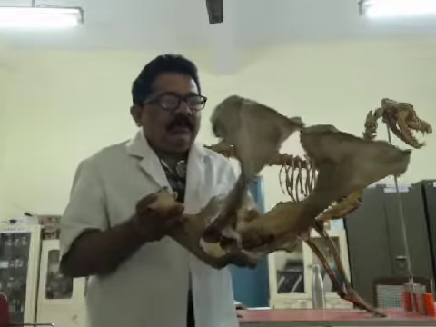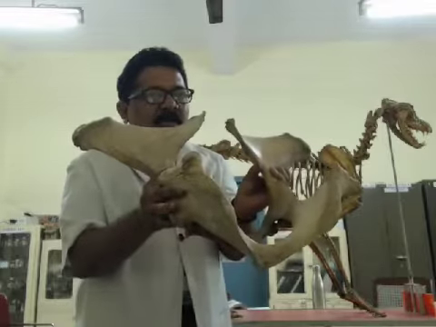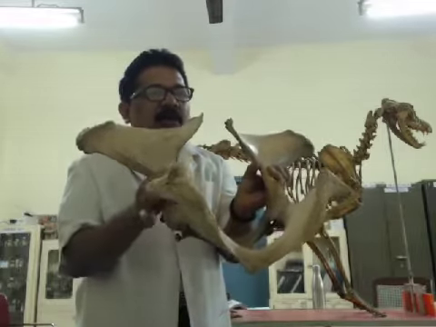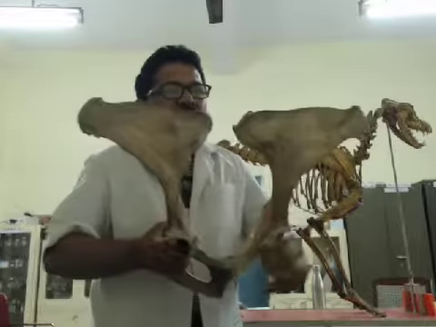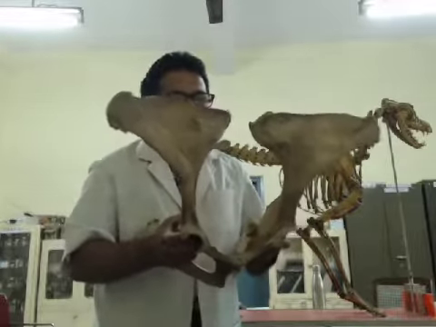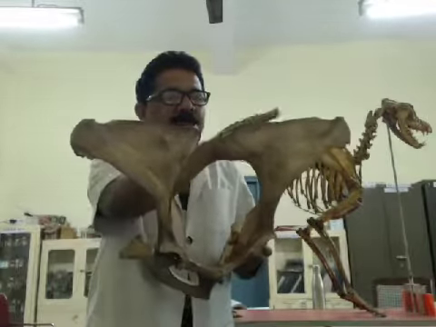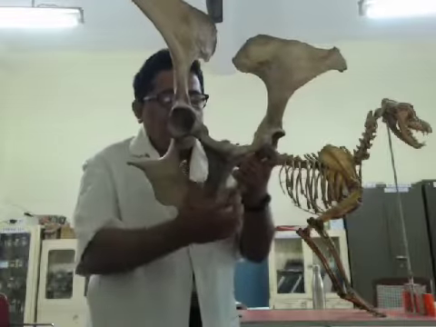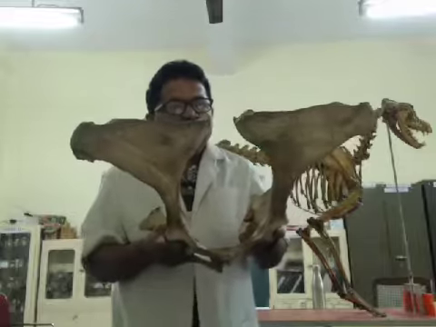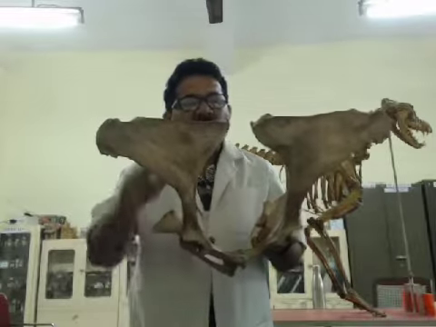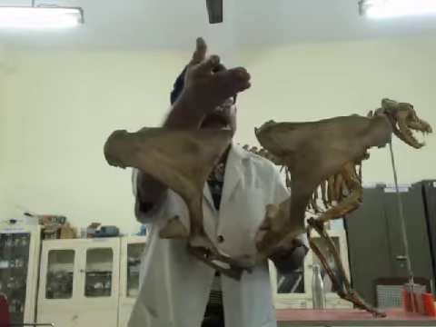Then, whether to hold it this way or this way, which one is cranial and which one is caudal, that is a problem. For that, the second rule is that while holding it, the expanded portion should be kept up, the obturator foramina should be kept down, and then the expanded part should be in front.